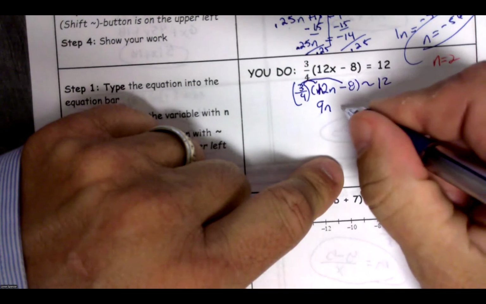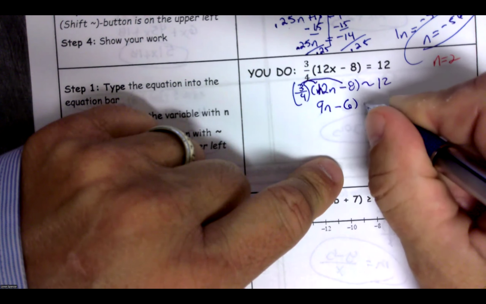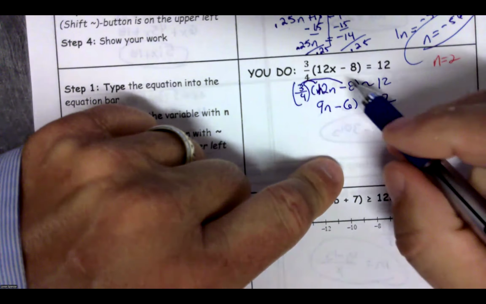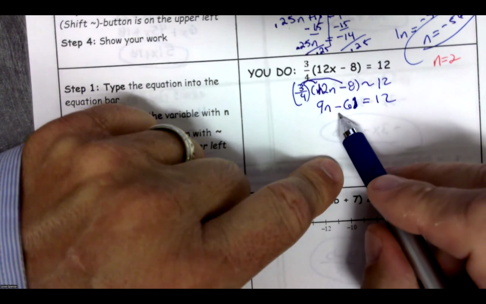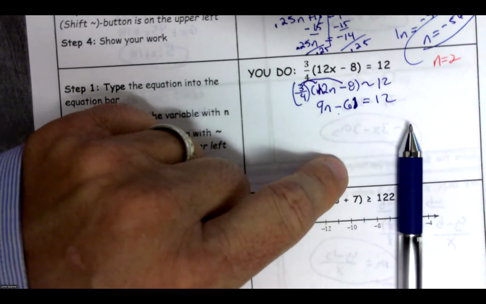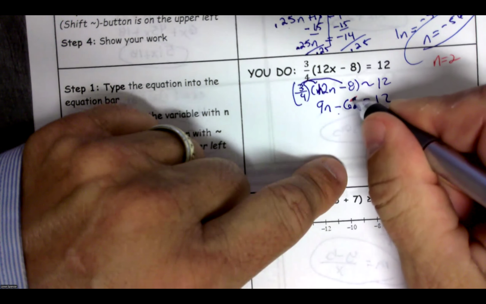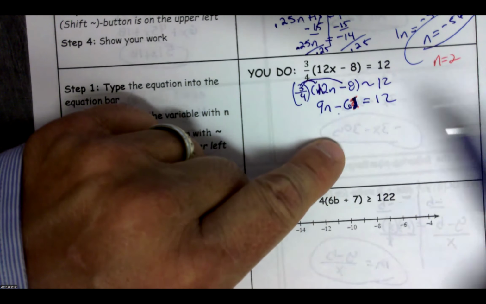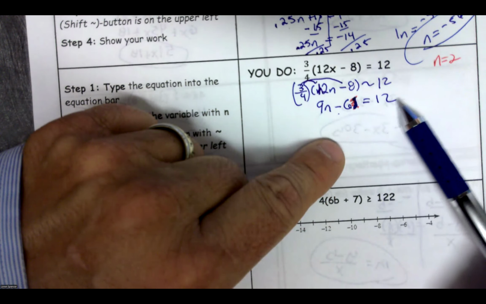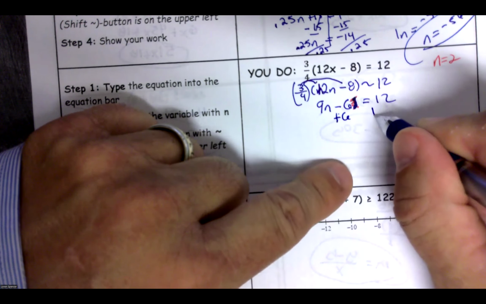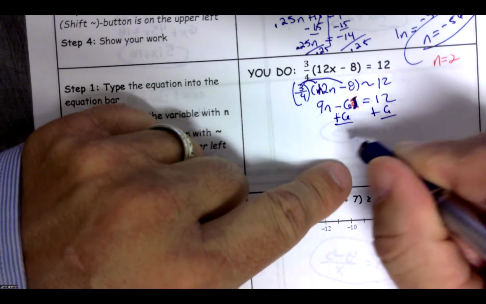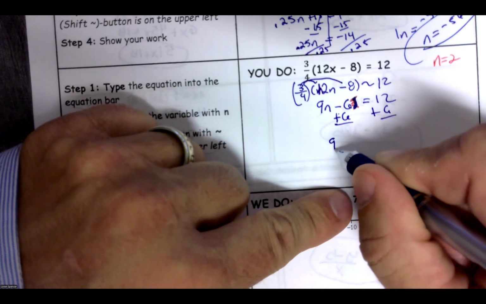So 9n minus 6 equals 12. Well, the nice thing, and we don't need that parenthesis there. That doesn't need to be there. So mark that out in red. So I need to move this 6 to the other side. I'm going to do that by doing the opposite, which is a plus 6. And now I have 9n.